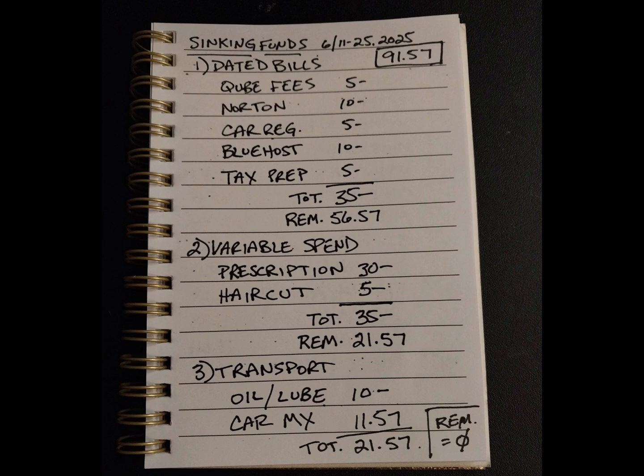And then my variable spending, I have prescriptions. I put $30 every paycheck, and then haircut $5. So that's $35. And then transportation, I always put $10 away for oil changes and lube. And so that adds up to $80.